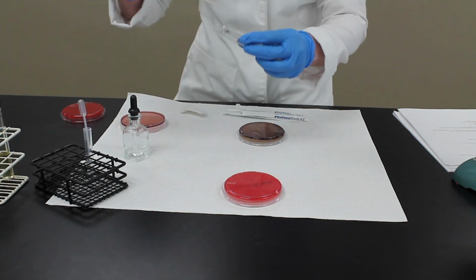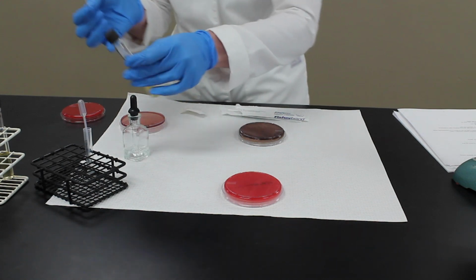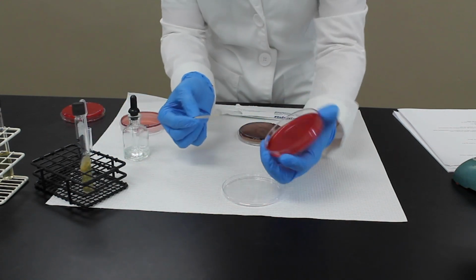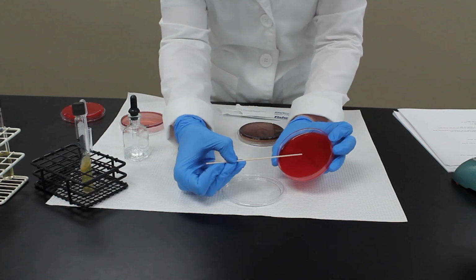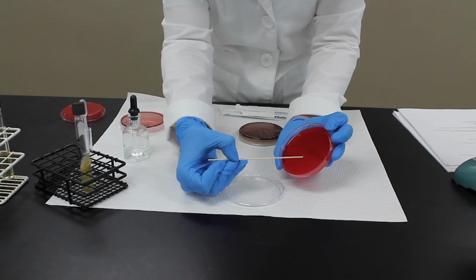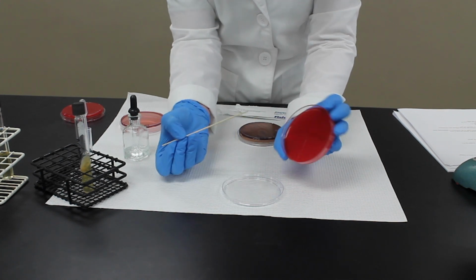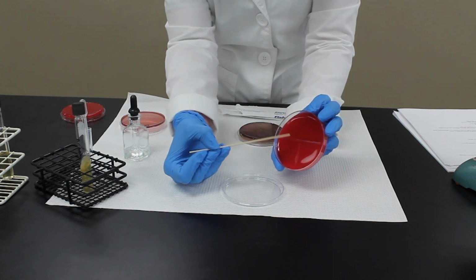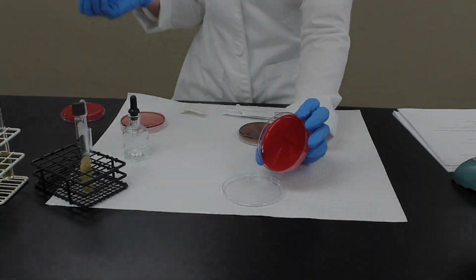And using a sterile applicator stick, take a colony of my test organism, and I'm going to go perpendicular to the CAMP streak. Close to the CAMP streak, but not touching. And that's it.